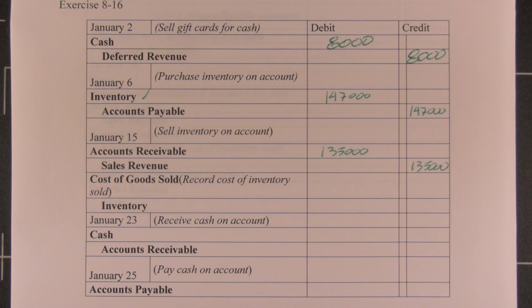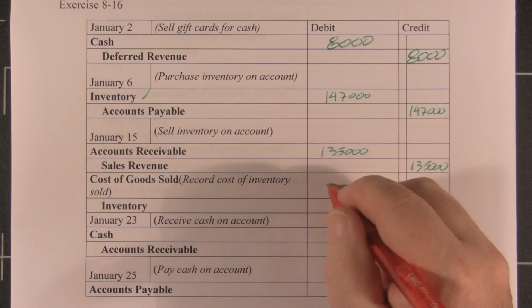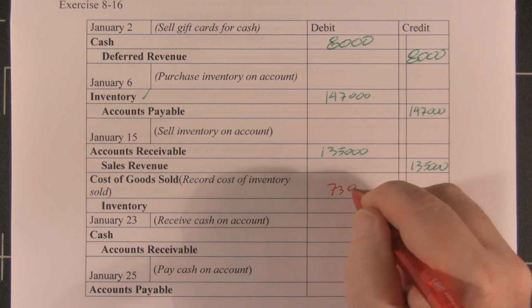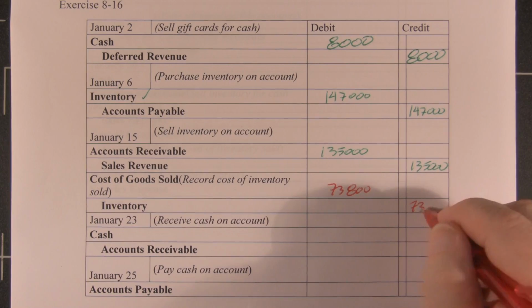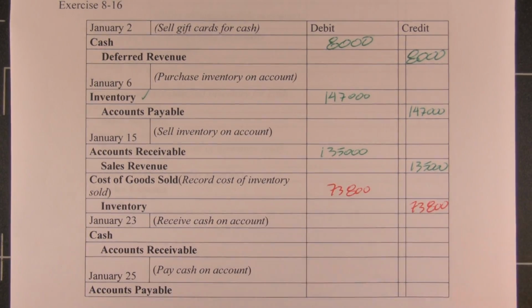But remember, this is perpetual inventory, so we have to handle the cost of goods sold as well. And they tell us that the units sold cost us $73,800, so that's a debit to cost of goods sold, $73,800, and a credit to inventory, a reduction of our inventory of $73,800.